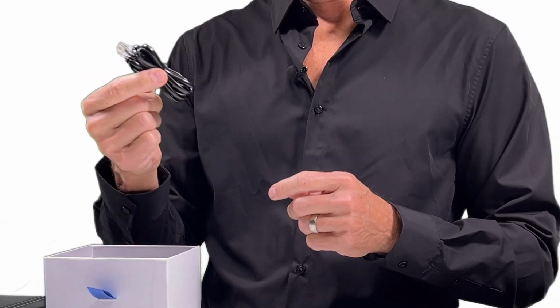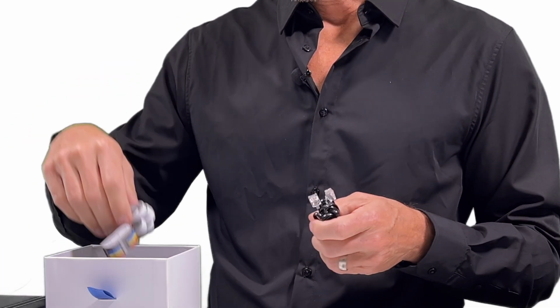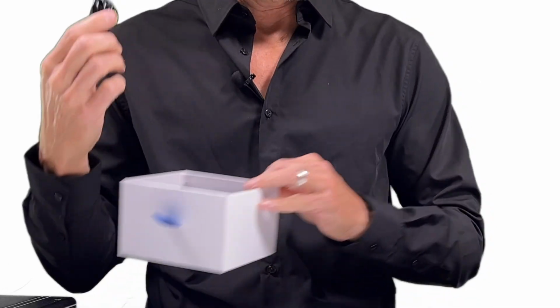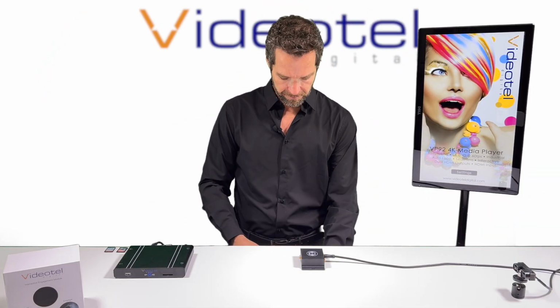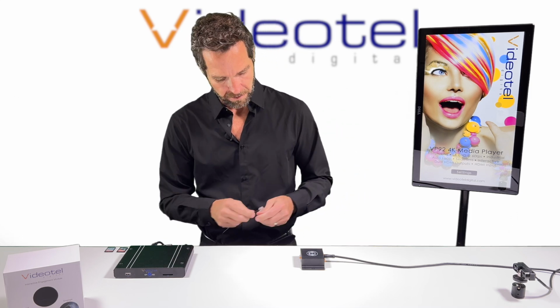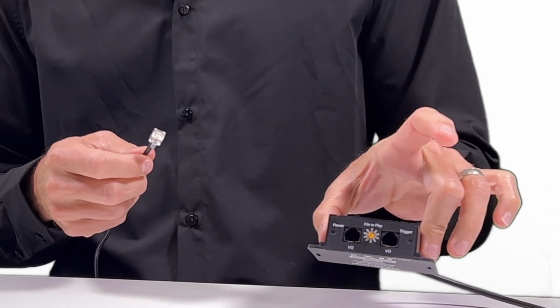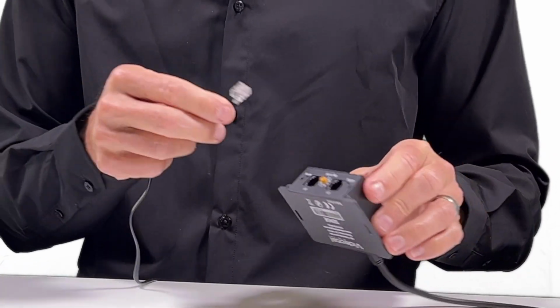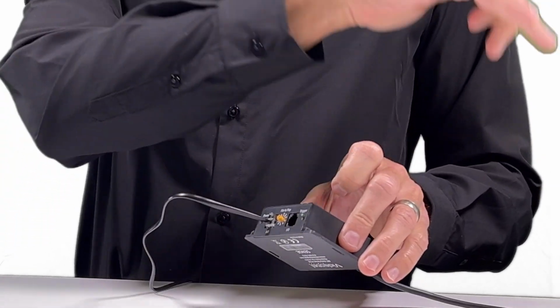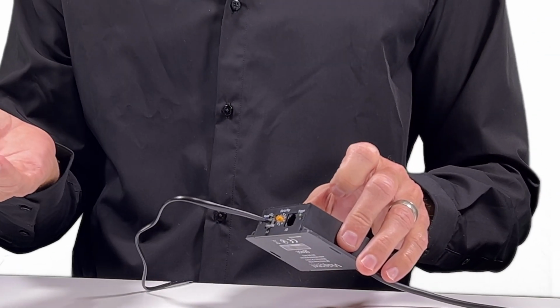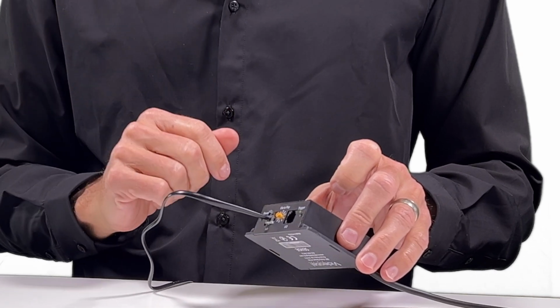And then lastly, we just have the connect wire that's basically going to hook up from the sensor to the player itself. I already have one down here, so I don't need that one. So basically, all you're going to do is connect to one of these I/O ports. It doesn't matter which one, because they both work the same, and the other one is just used to trigger another unit, which we're only going to do one in this demonstration.